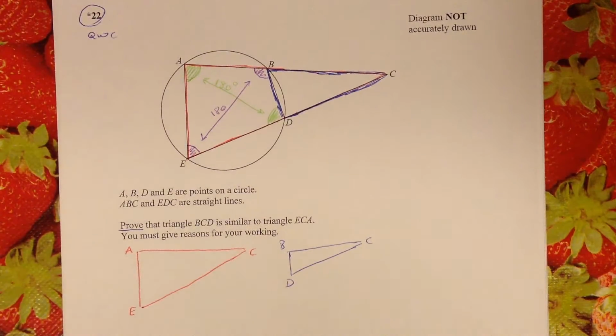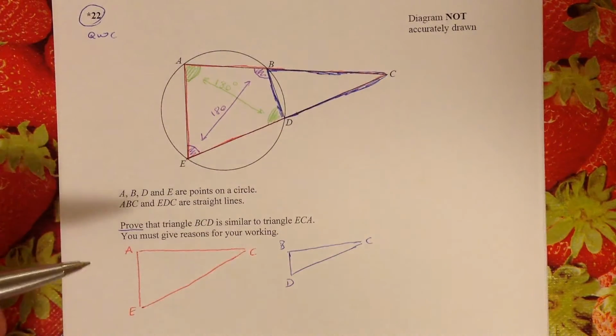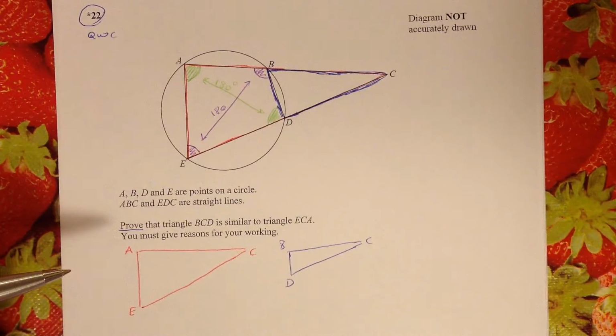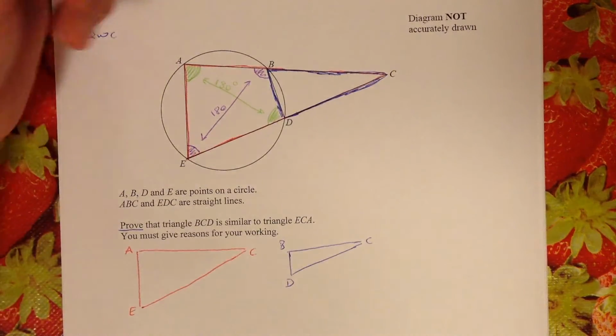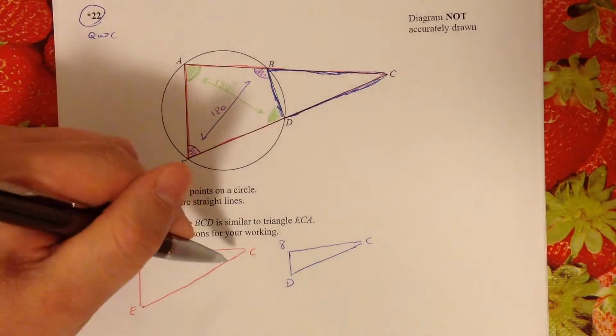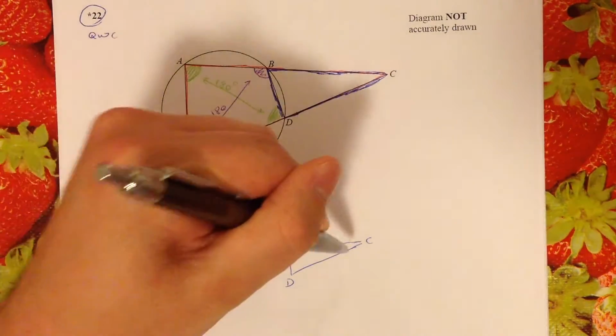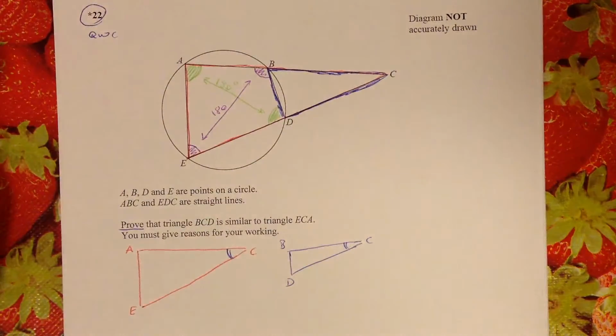So let's try and get on with proving how these two triangles are similar, i.e. they're a scaled up version of each other. The first thing we can do is note that here and here we have a common angle.